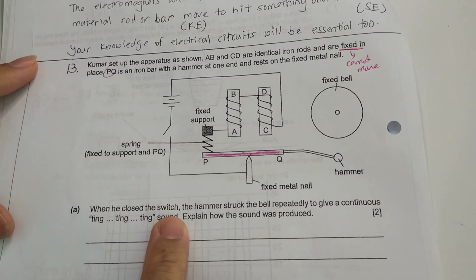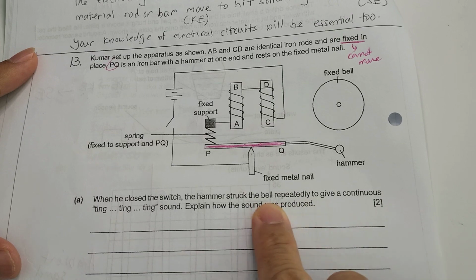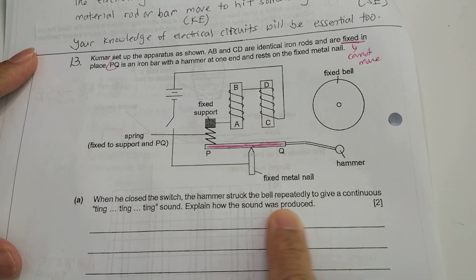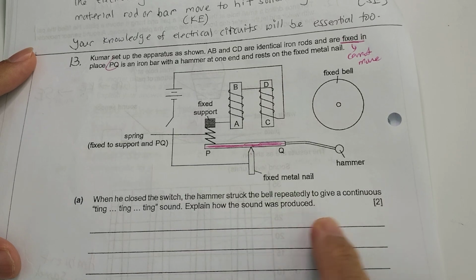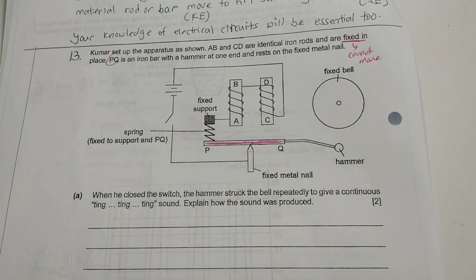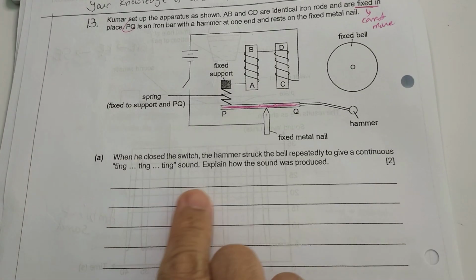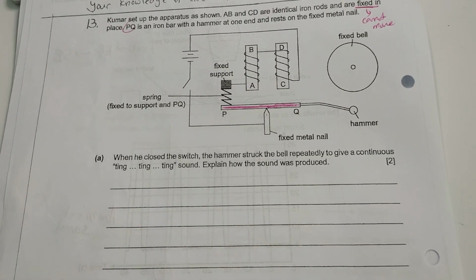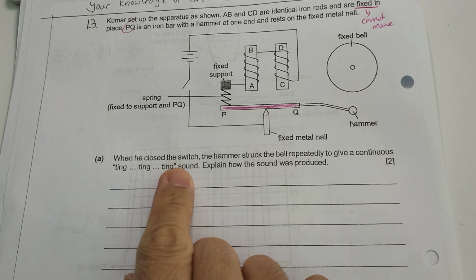When he closed the switch, the hammer struck the bell repeatedly, to give a continuous ding, ding, ding, ding, ding sound. Explain how the sound was produced. 2 marks. Now, very often you've got to give step by step to explain. That's why you give 1, 2, 3, 4, 5 lines, because you've got to explain how this thing happens step by step. Starting from he closed the switch.